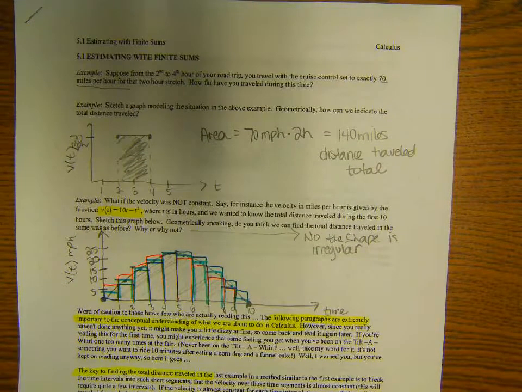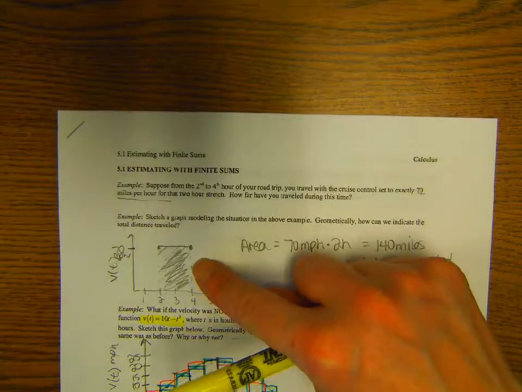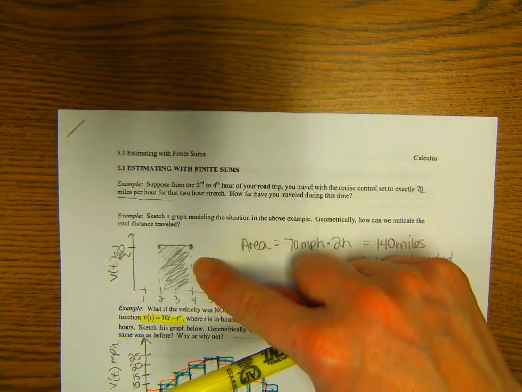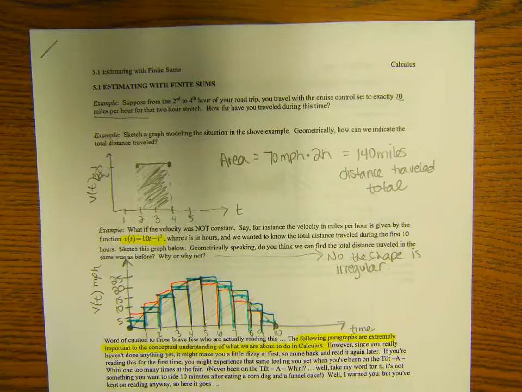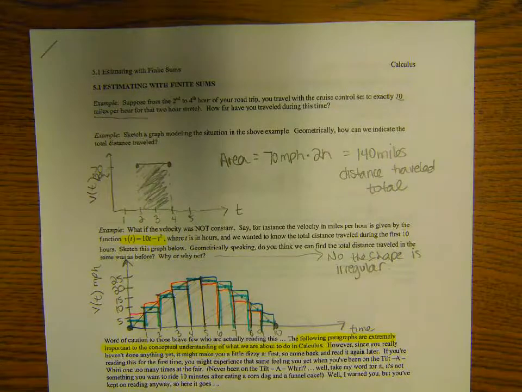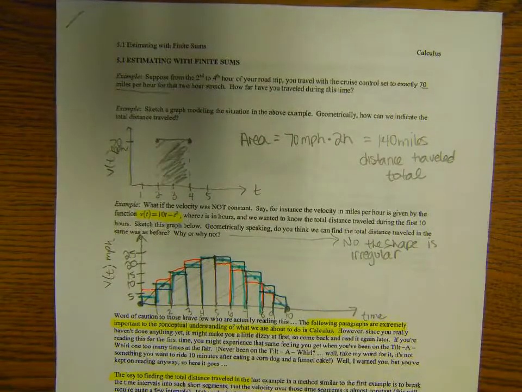Really, our goal today is to find the area under the curve, and if it's not a rectangle, and it's a triangle or not a trapezoid, we're going to have to use an approximate method. That's the gist of today. Okay? Are you with me so far? Flip the page.